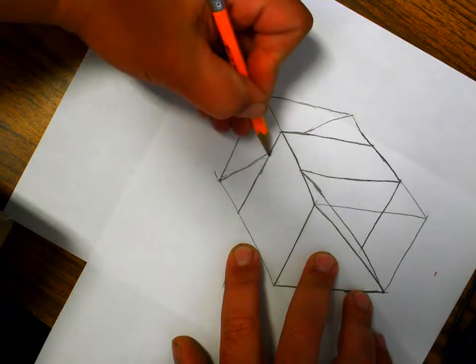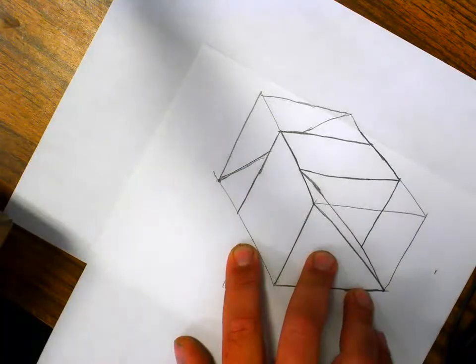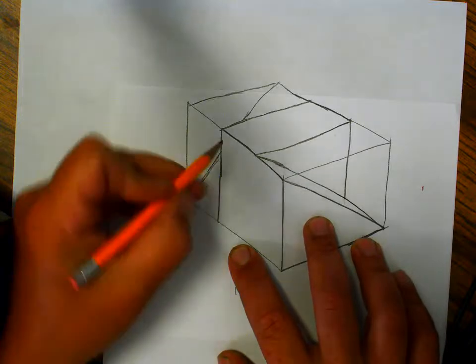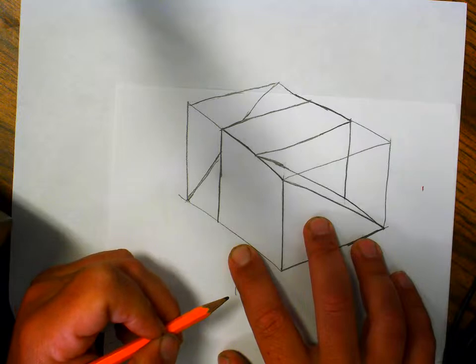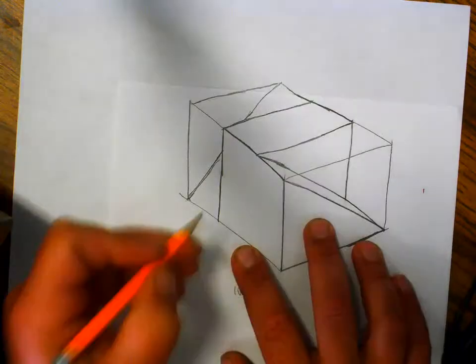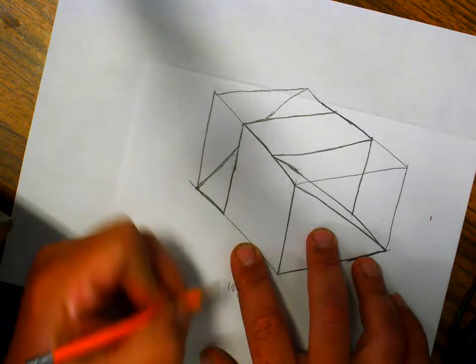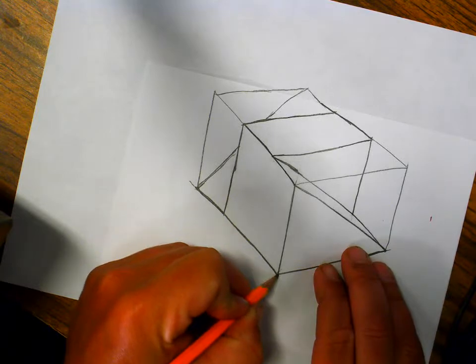My pencil has a funny edge to it. I'm going to have to hit that on the sharpener. All right. You see, I didn't go through this corner because I'm not going to be able to see that right there. I've got a little shadow, so I like that. That'll work. Now I can go back and finish darkening. So this line goes all the way across the bottom edge.